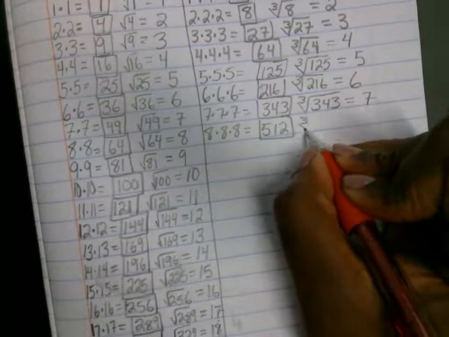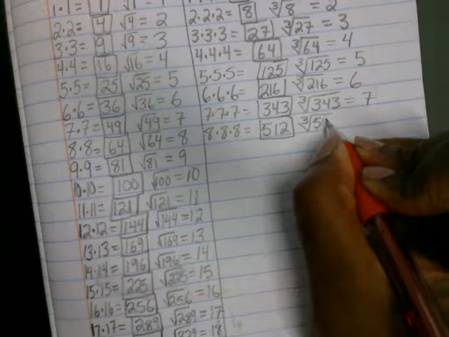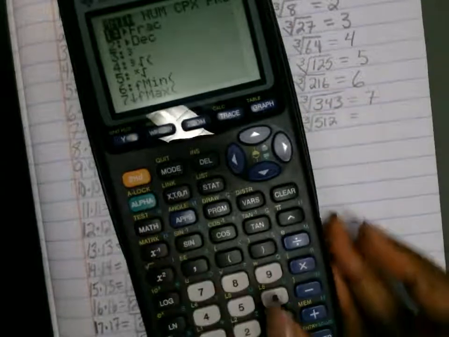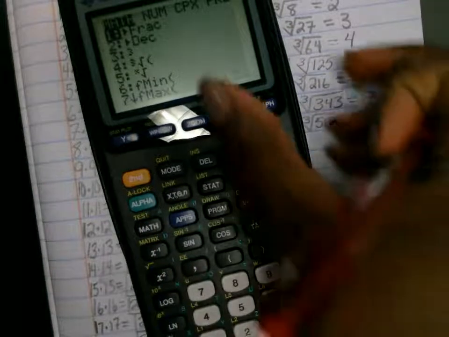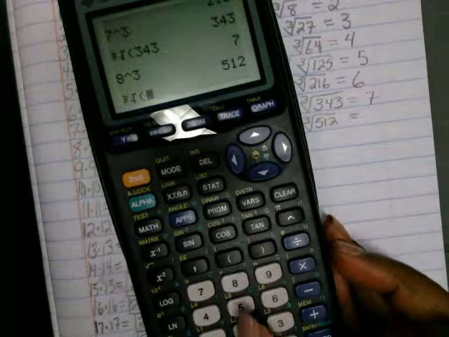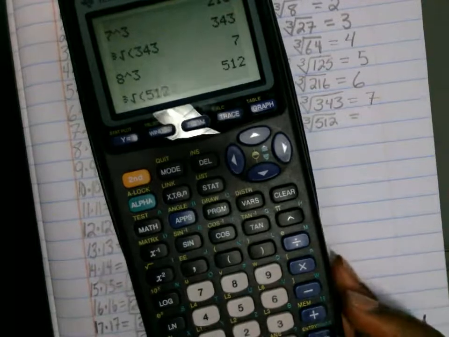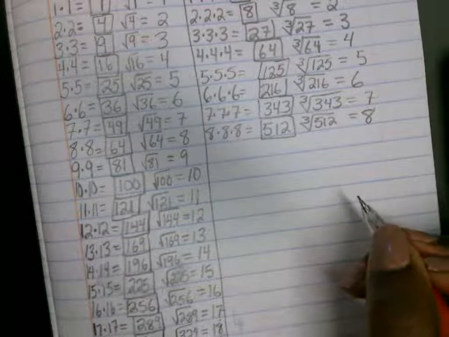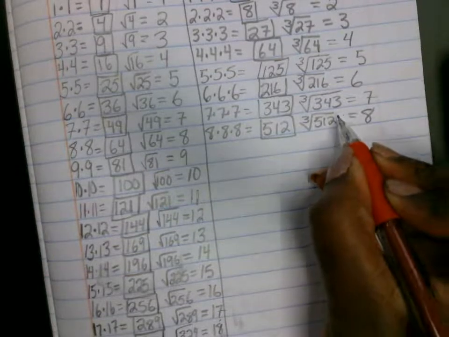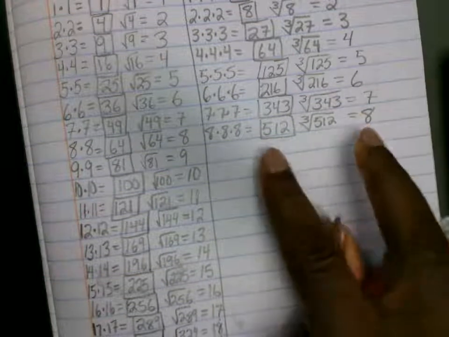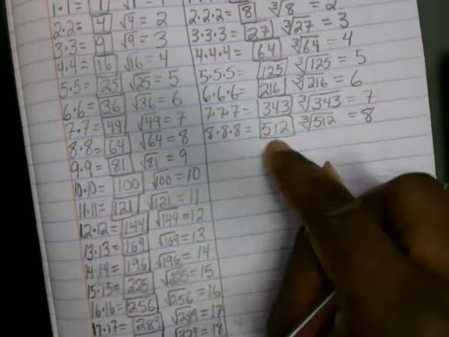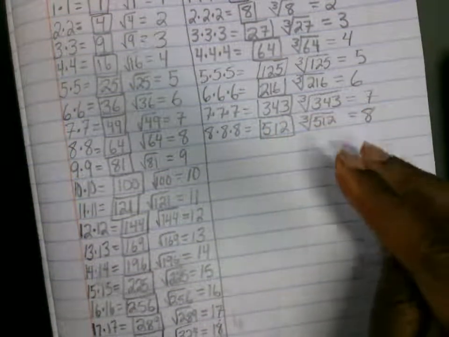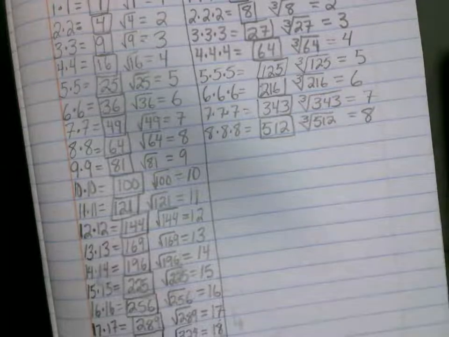Now let's find the cube root of 512. Okay, to type in cube root, math, number 4, and 512. Enter. What does that give us? 8. Why, Miss Reyes? Because 8 times 8 times 8 gives us this number under the radical. Remember, they're inverses. Cubing a number is the opposite of cube root. They undo each other.